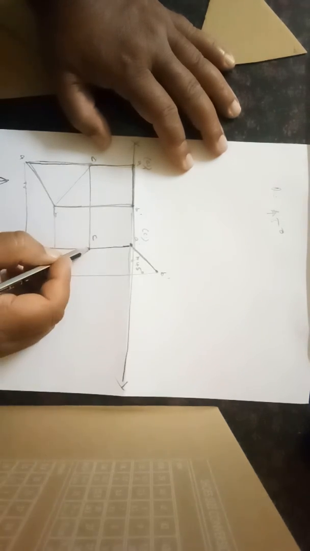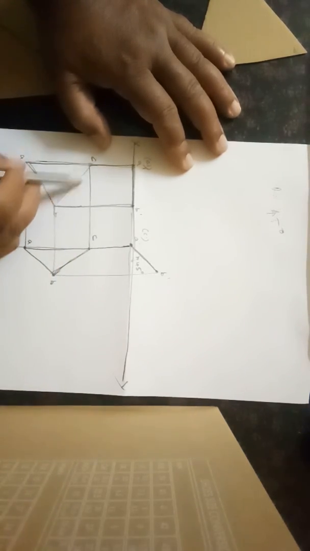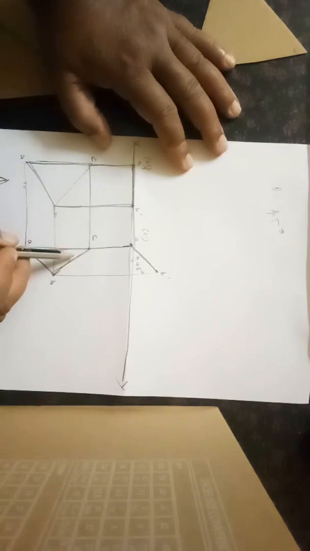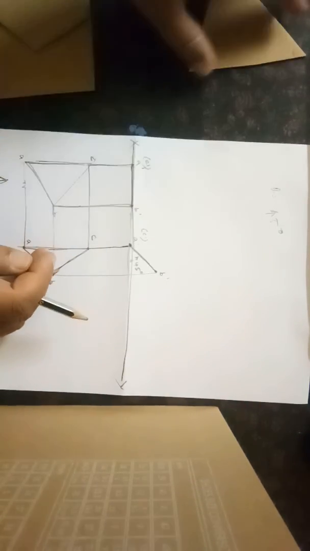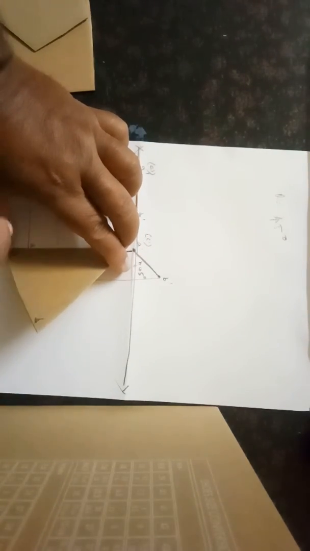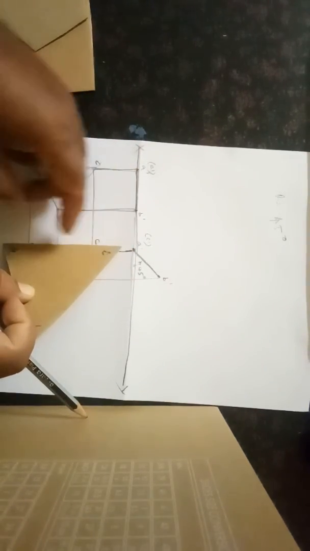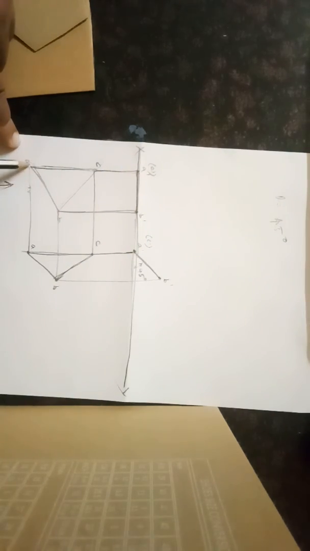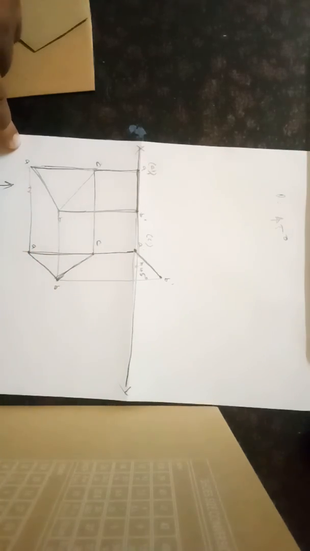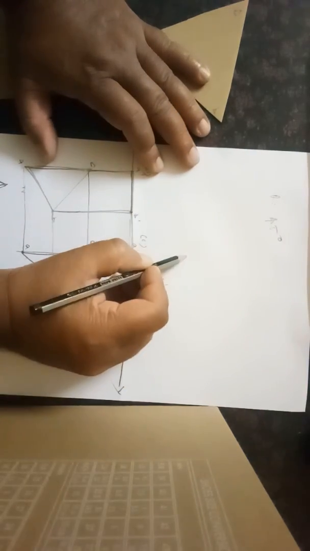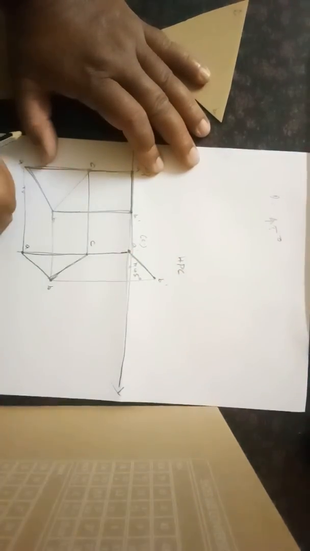Okay, you can see in the initial position the lamina is bigger. In the second position, because it is inclined to HP, if you look from the top, the size of the lamina has reduced, but this edge will be the same. You can see this AC and this AC are the same, only AB and BC will change. So this is called the HP condition. This is called the initial position.